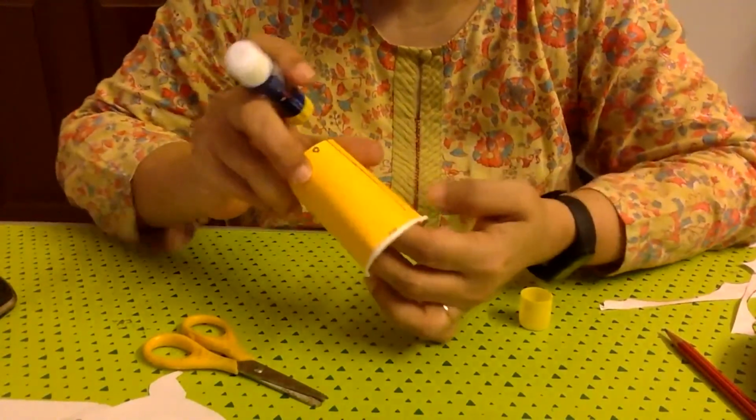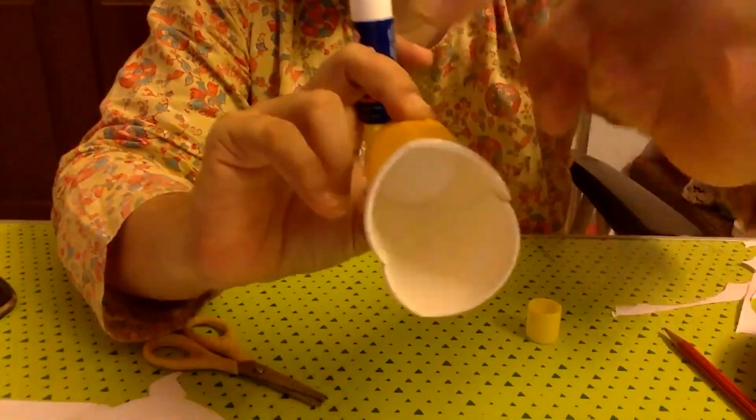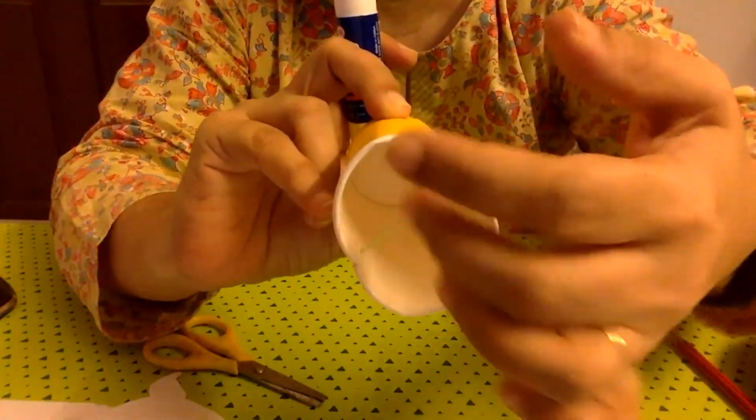And now what we are going to do is, if you can see the rubber band is like this, we are going to stick the kangaroo over here.